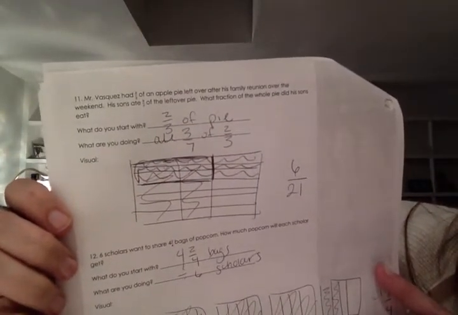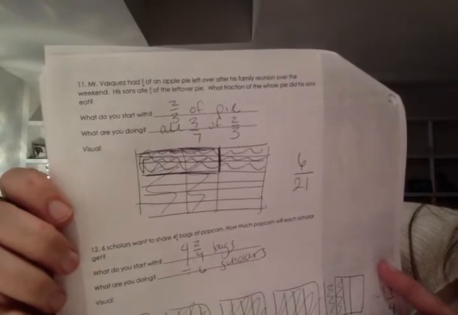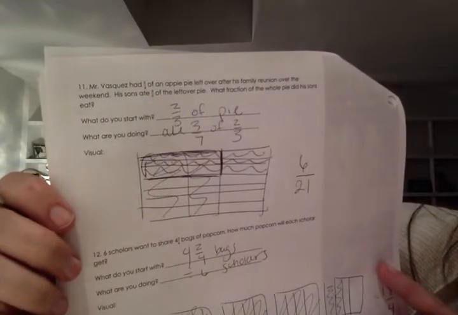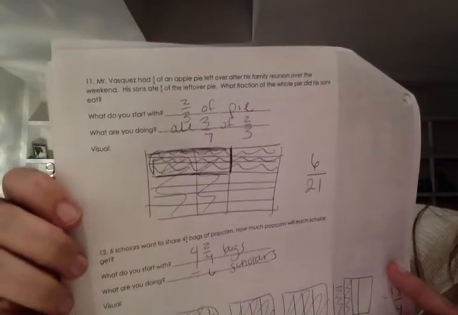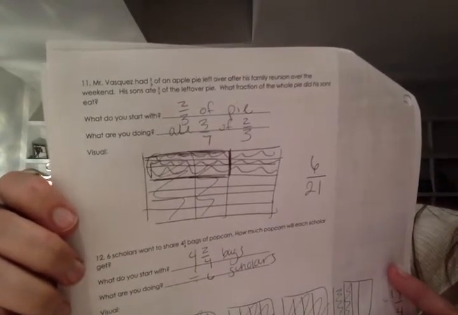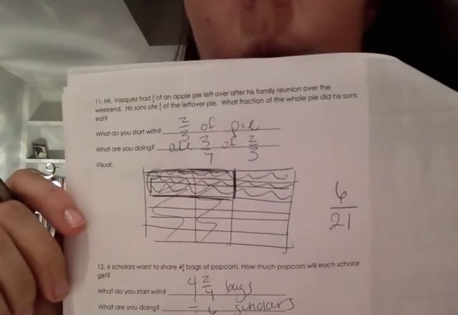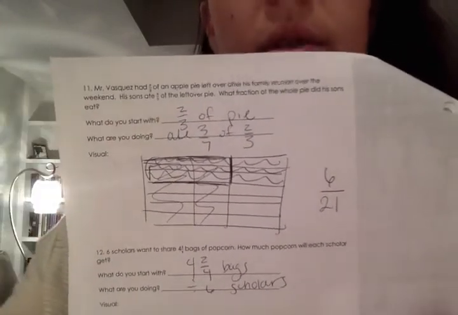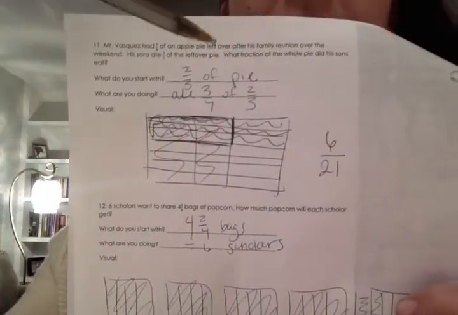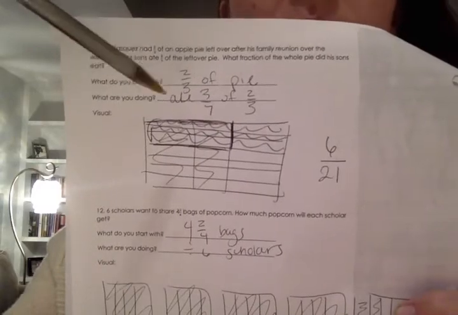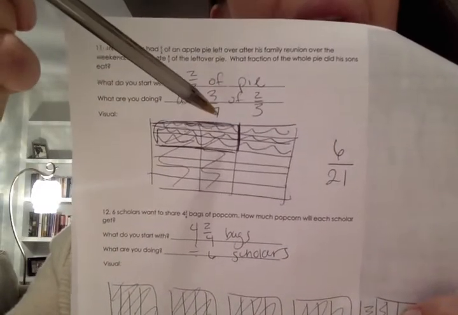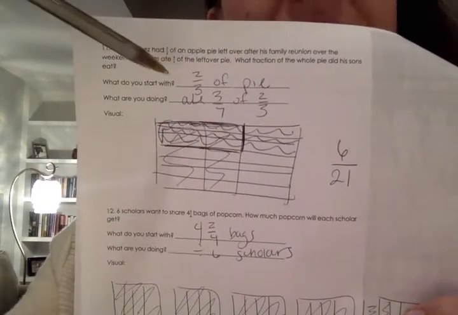Mr. Vasquez had 2/3 of an apple pie left over after his family reunion over the weekend. His sons ate 3/7 of the leftover pie. What fraction of the whole pie did his sons eat? What do you start with? We start with part of the pie. We start with 2/3 of the pie. Then we eat 3/7 of that 2/3. We don't eat 3/7 of the pie, we eat 3/7 of what was left.